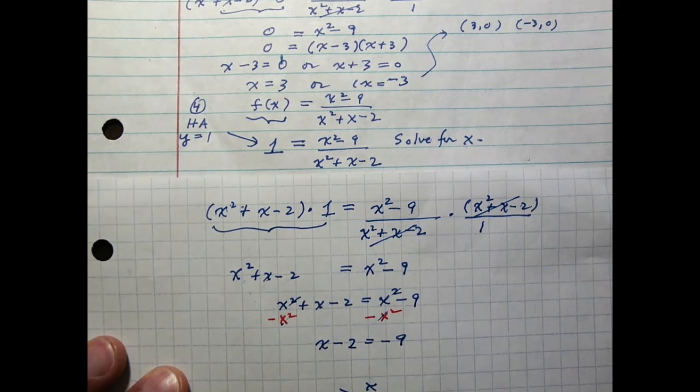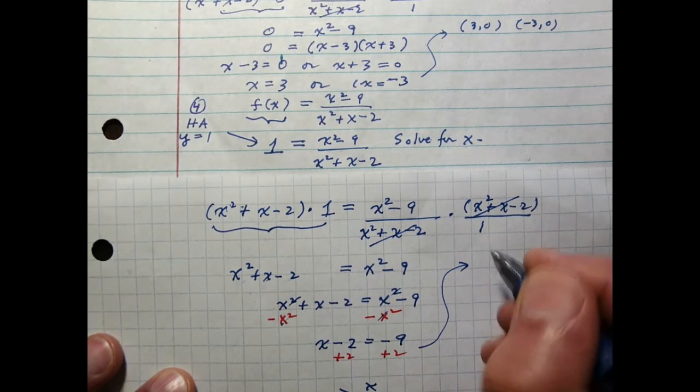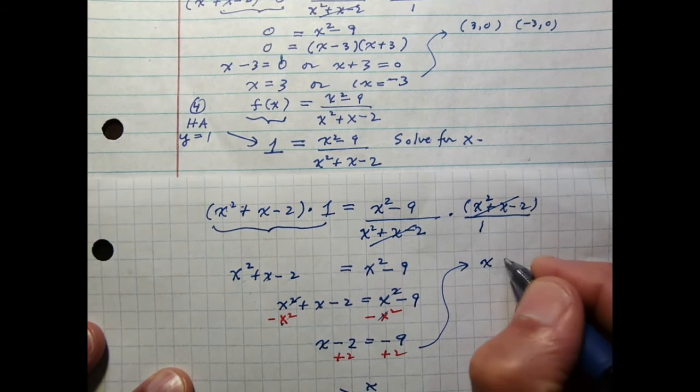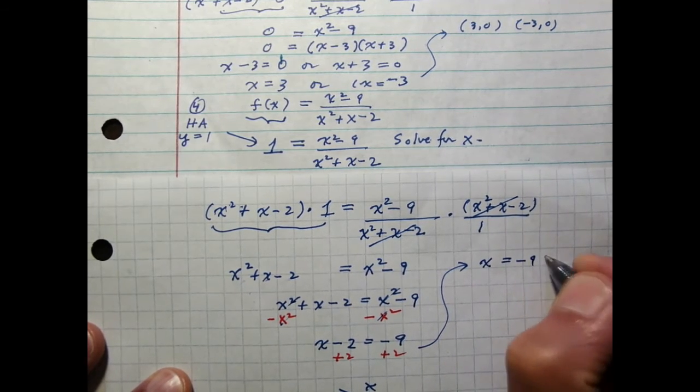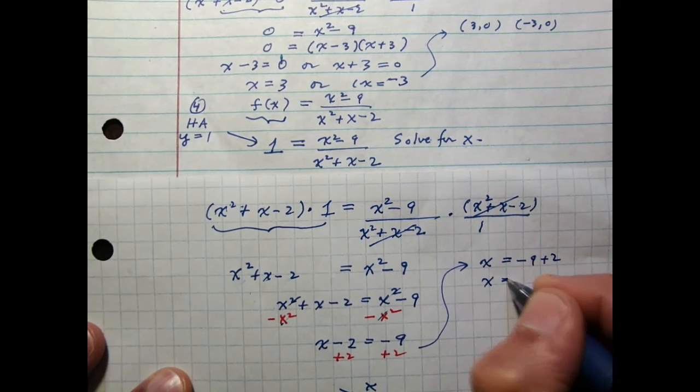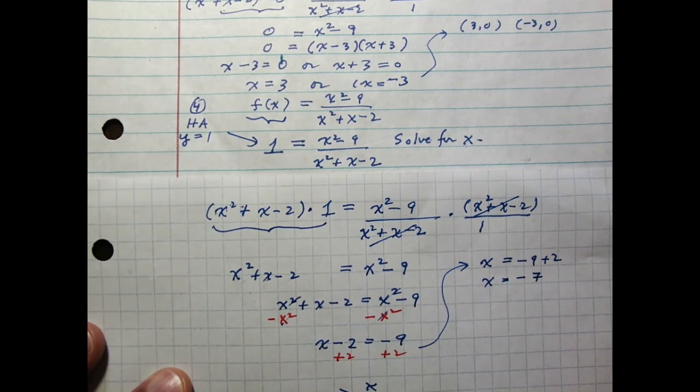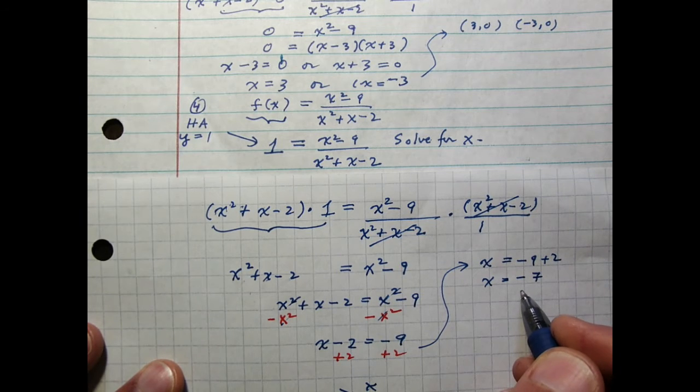And then I can add 2 to both sides. I get x is equal to negative 9 plus 2. x is equal to negative 7. So I got a solution.